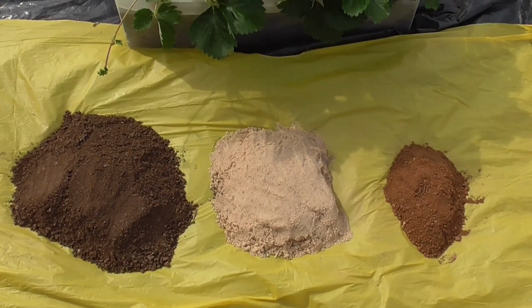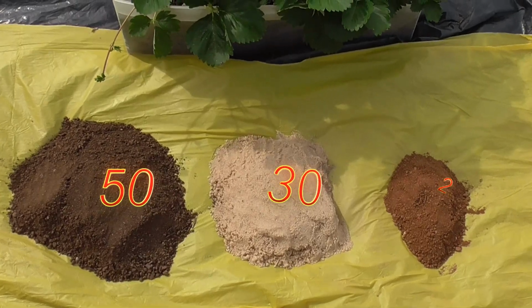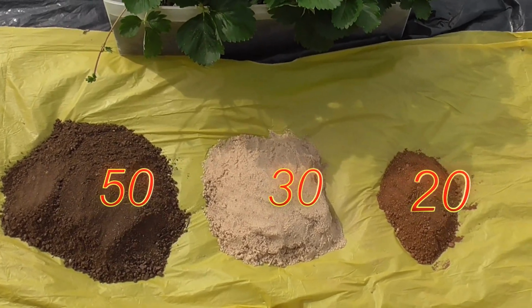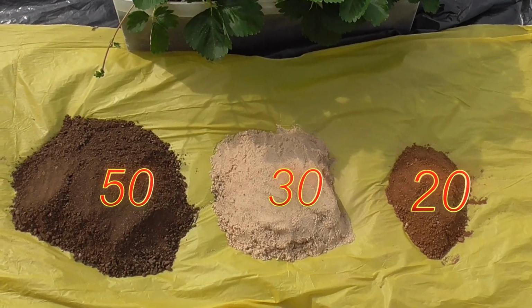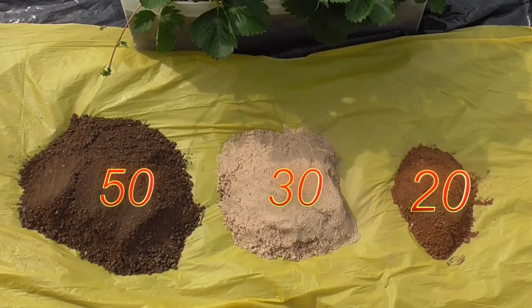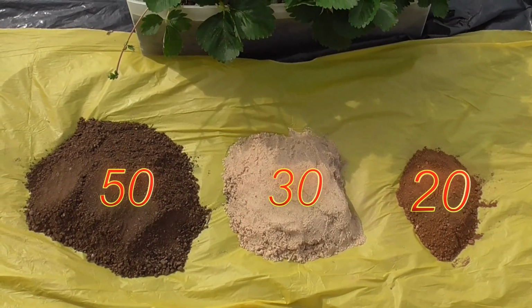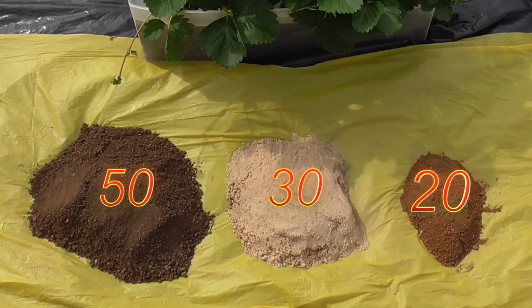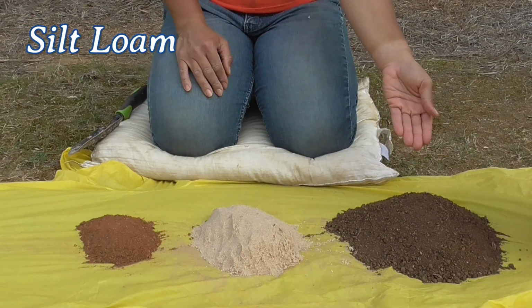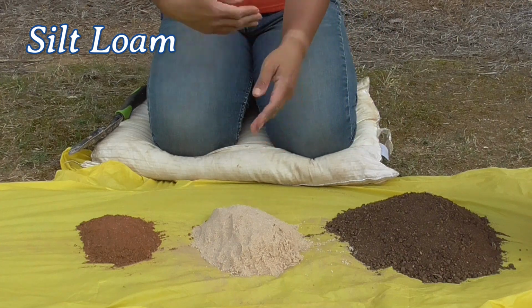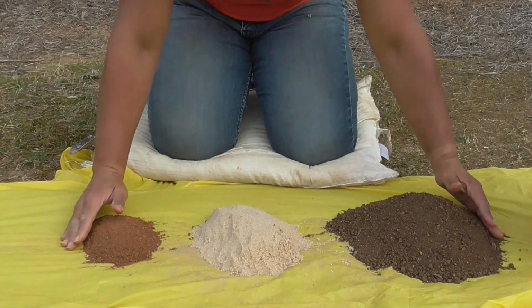Which brings me to the other ratio of 50-30-20. This number is played around with in different ratios, but for this video, I will be sticking with the generic. Generally, whatever soil the plant prefers most will be the largest number. To make silt loam, you need 50% silt, 30% sand, and 20% clay.